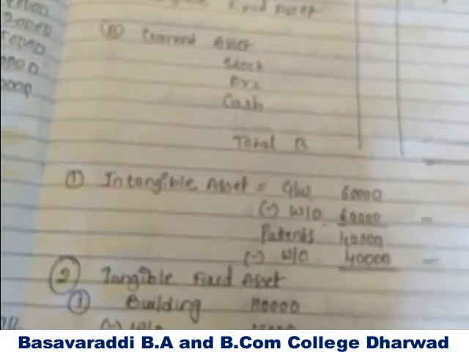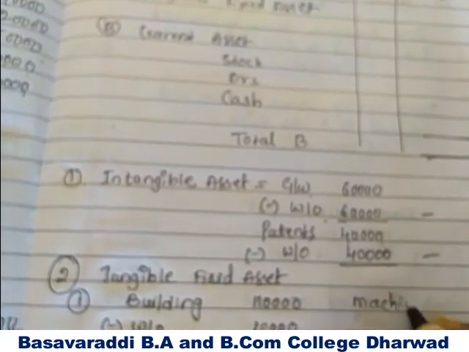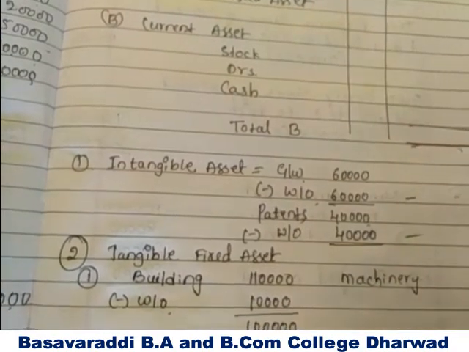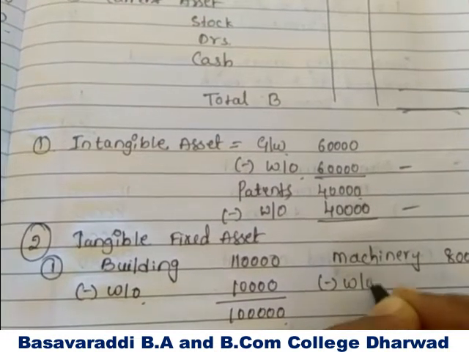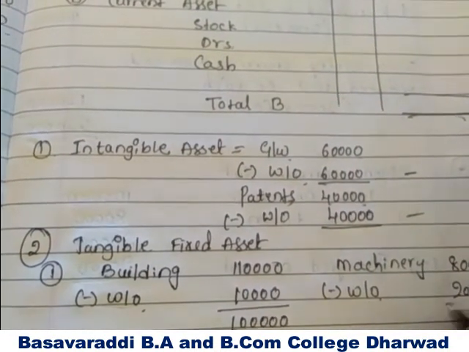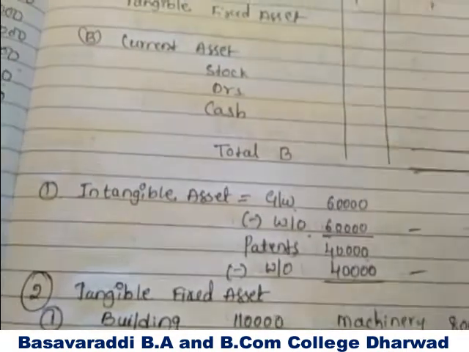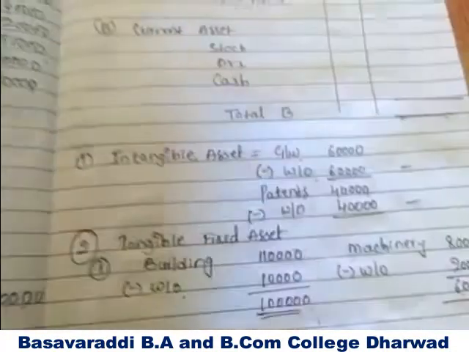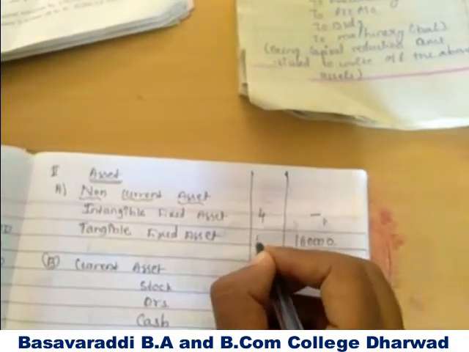Now next one, machinery. Total amount of machinery is 80,000 less write off of 20,000, that is 80 minus 20 is equal to 60,000. How much? 60,000. Total 1 lakh plus 60,000 is equal to 1,60,000 tangible fixed assets.